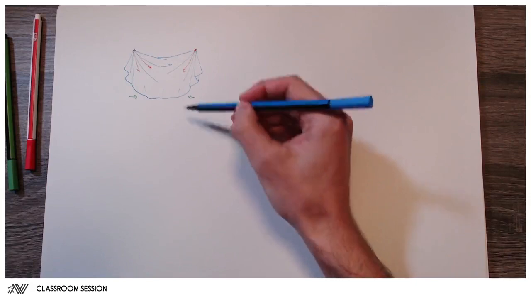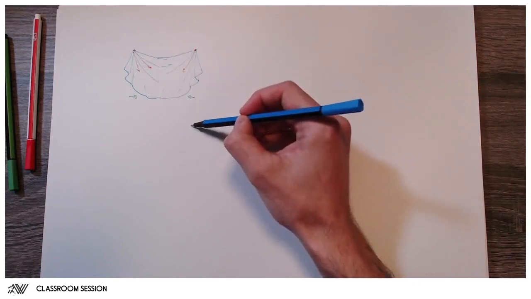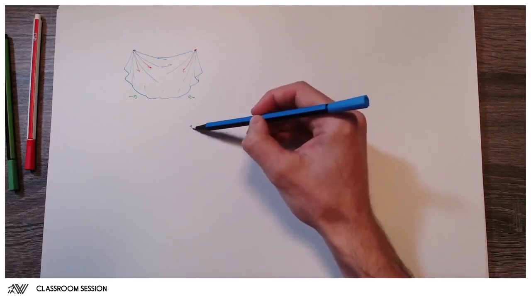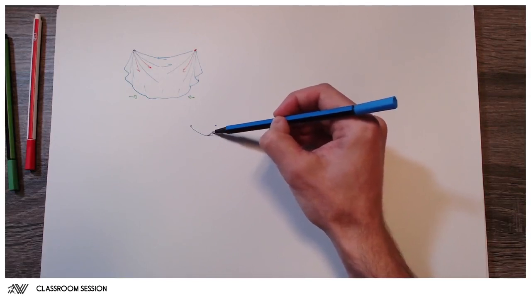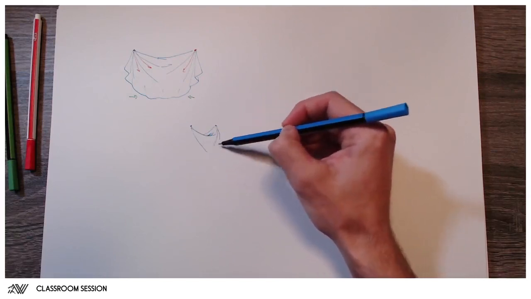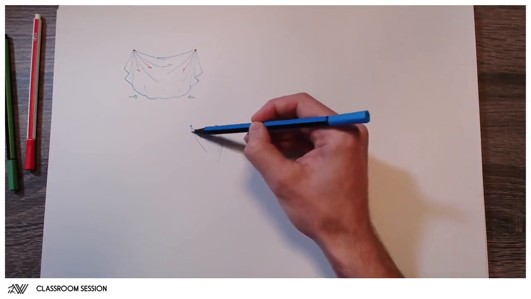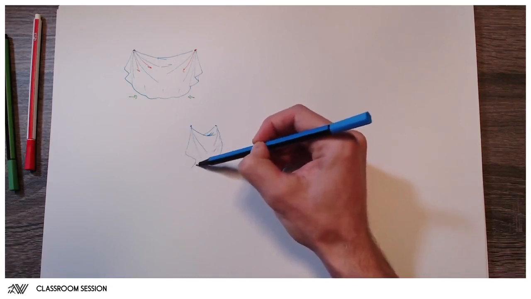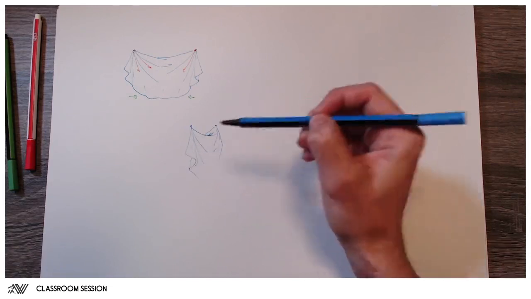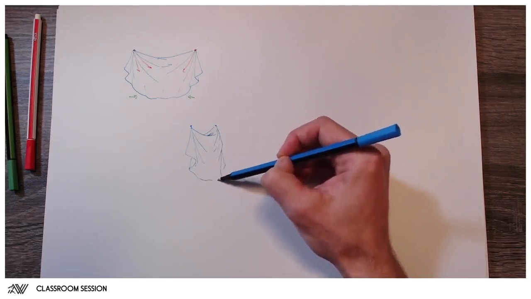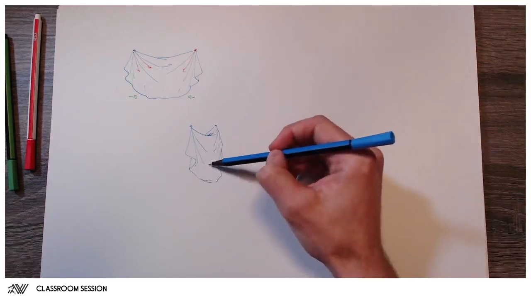For instance, if we hang this piece of cloth in perspective, right, and let's say it's a rather big or thicker piece of cloth, right?